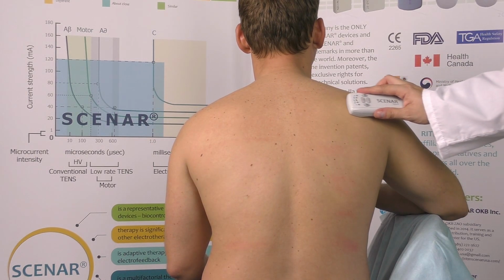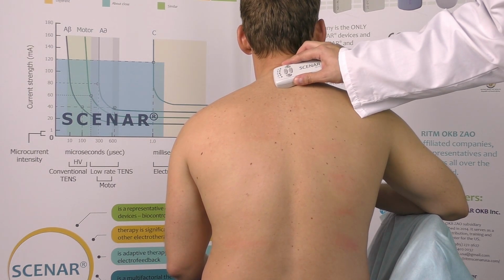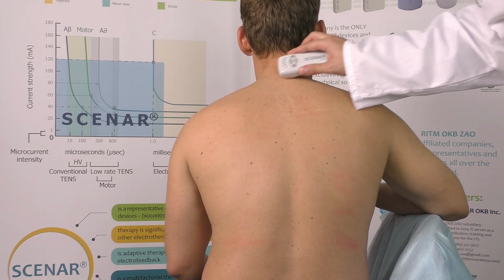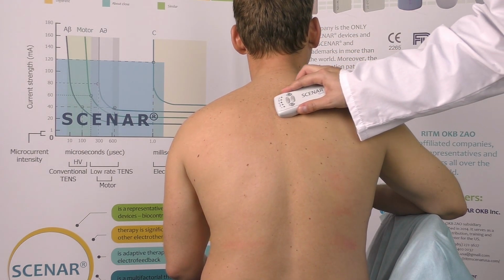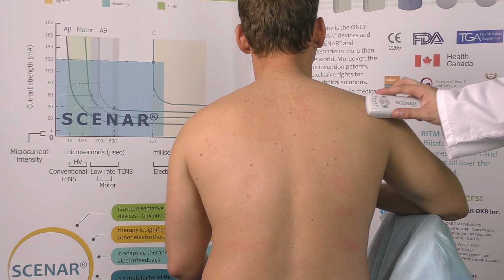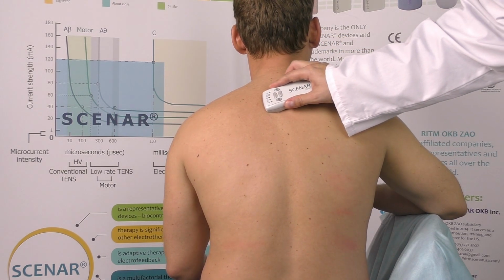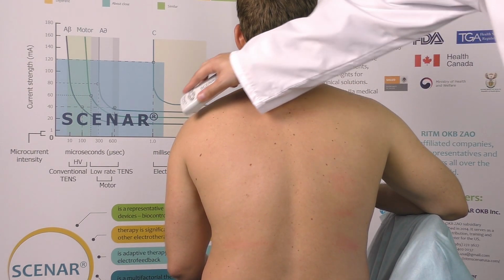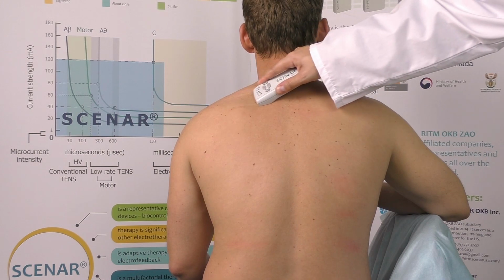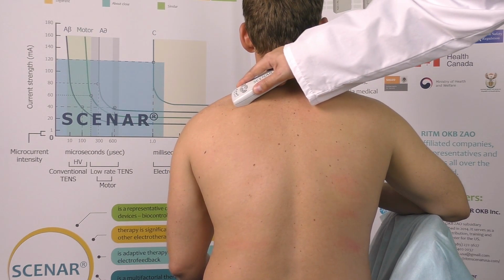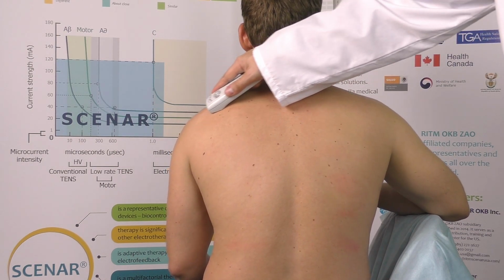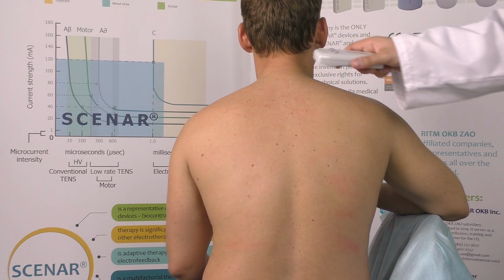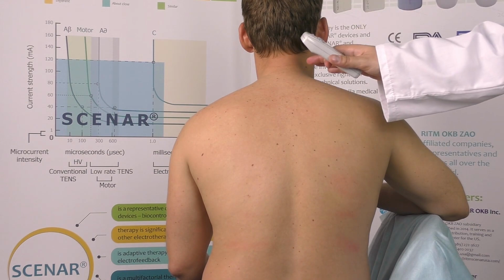So we are following the same pattern, and you need to be a little bit slower than I'm performing this technique. After we're done, we wait for 12 to 24 hours, and then we do the same thing for the other side of the back.